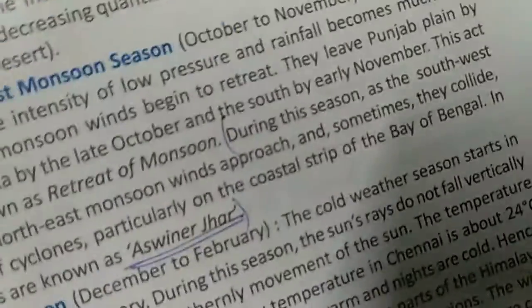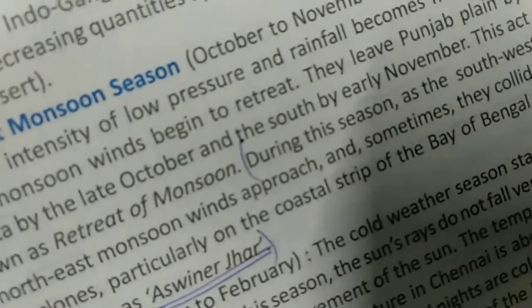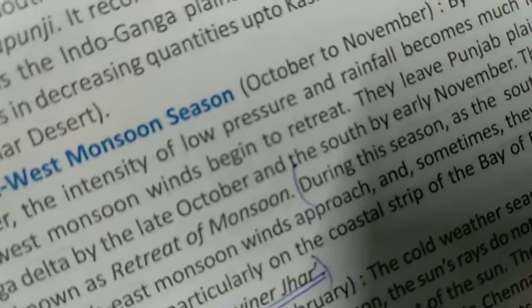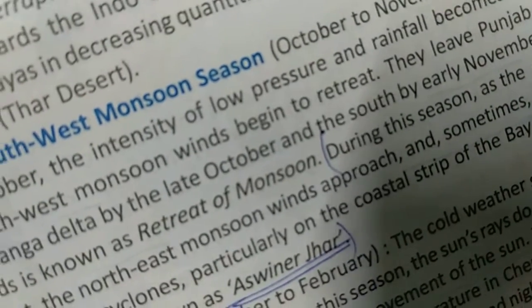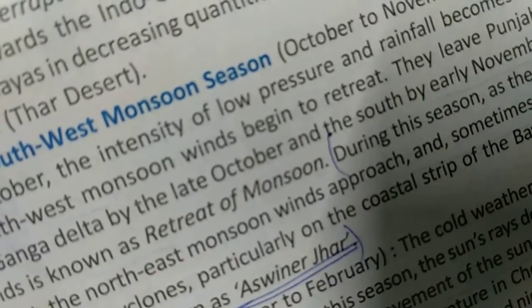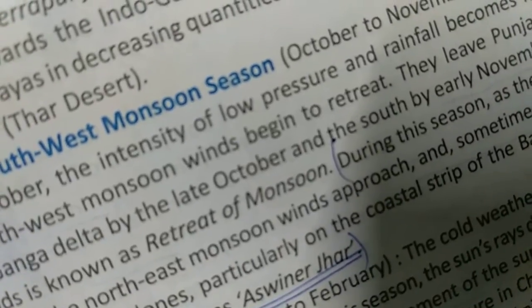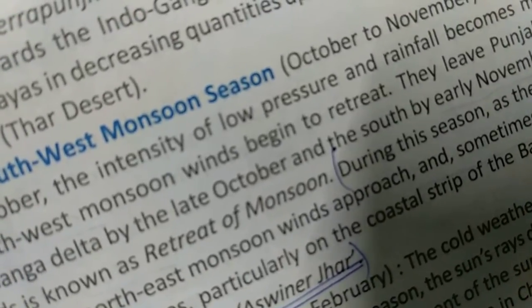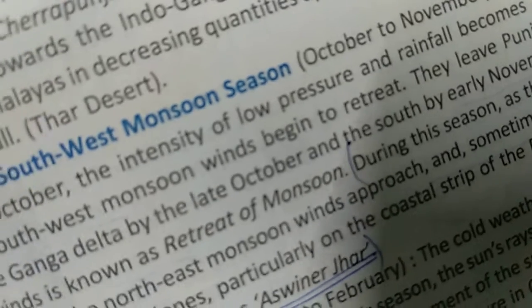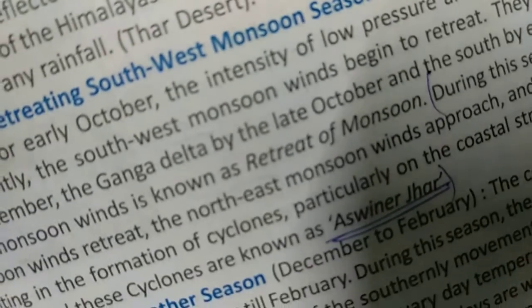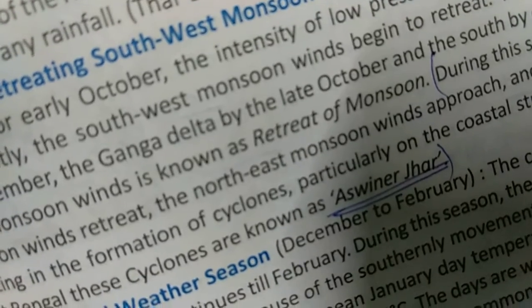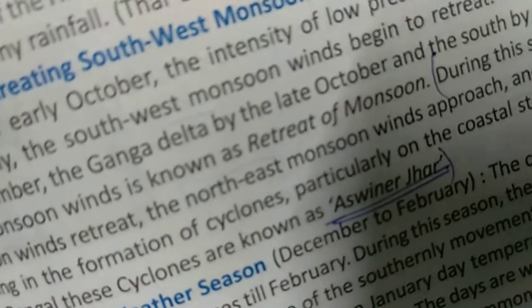The cold weather season starts from early December and continues till February. During this season, as we have known, the sun rays are nearer to the southern part of the hemisphere, so vertical rays are falling over our country also because of the southern movement of the sun.